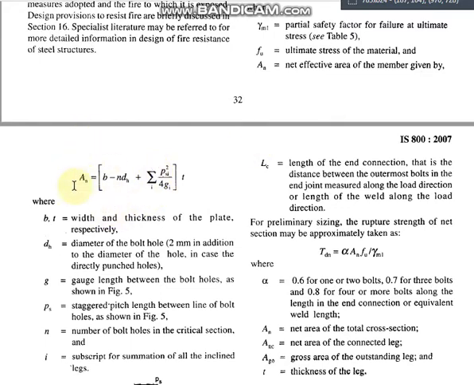If bolts are arranged in a straight line, the net effective area of the section can be calculated using the formula b minus n into dh into t.